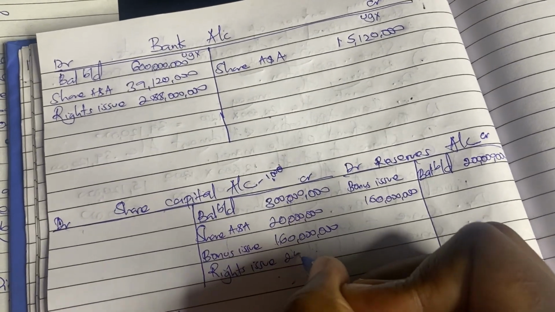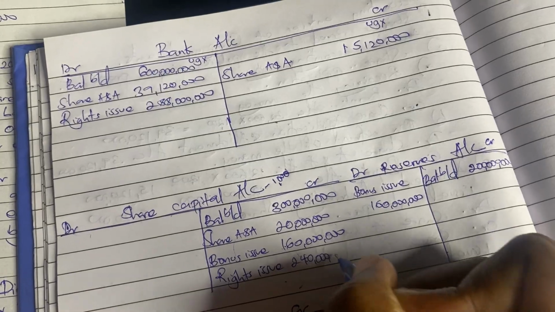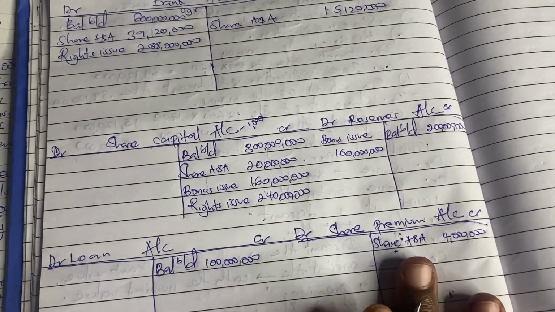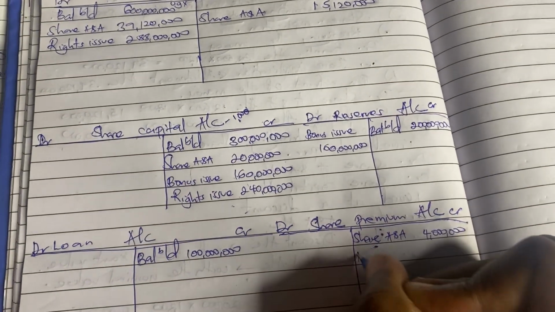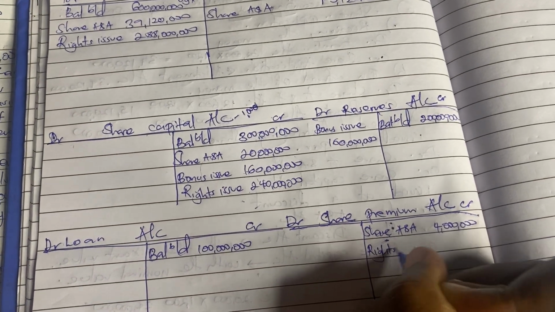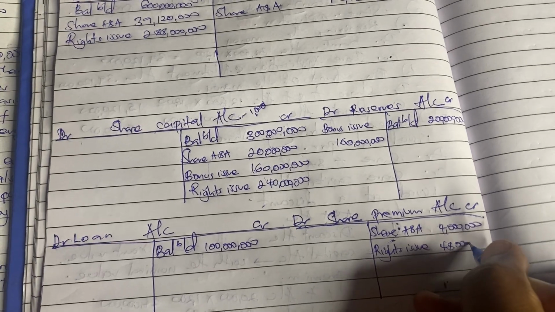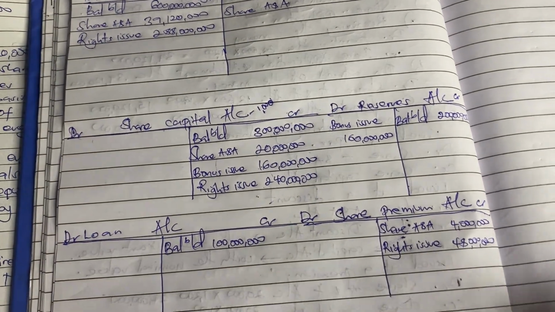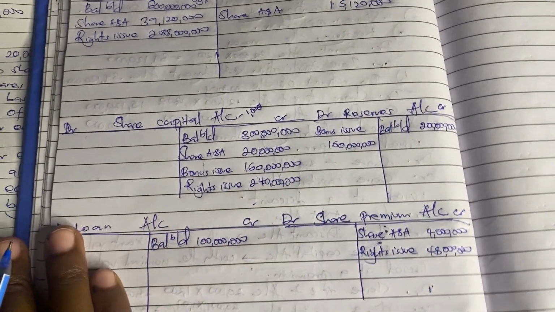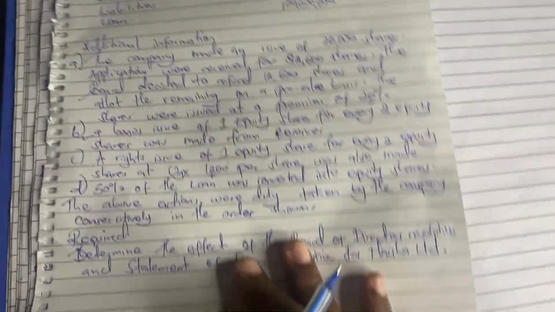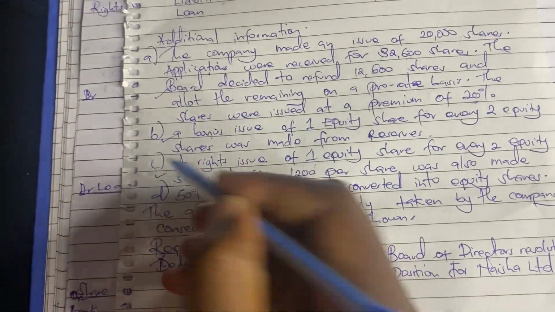It is 240 million. Then to the share premium account we write rights issue. It is 48M, like that. Then this is also done.